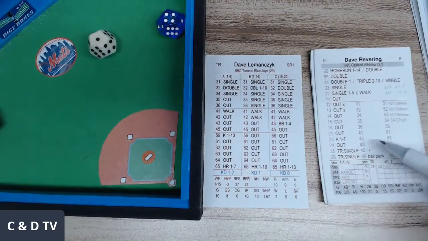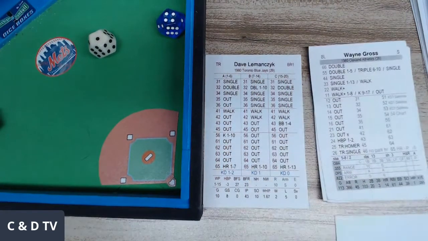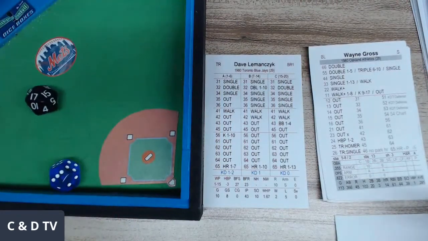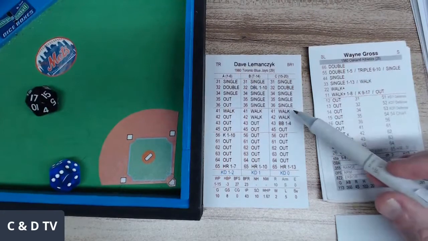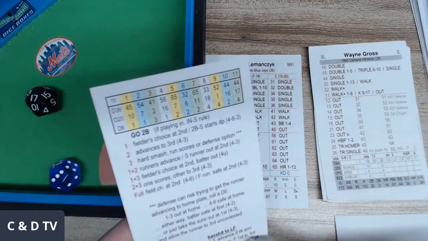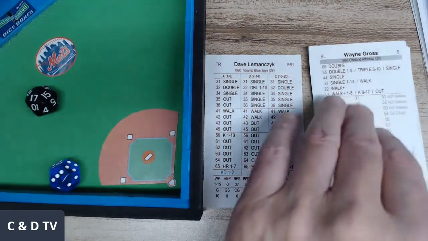It's a 41. That's normally a walk, and it will be. Dave Revering trots down to first base on a base on balls, and here comes Wayne Gross. Pitch to Gross, and that's a 36. That's going to be a line base hit. And runner on first. If the left fielder's arm is a W, which we checked before he is not, he will stop at second. So it's first and second.